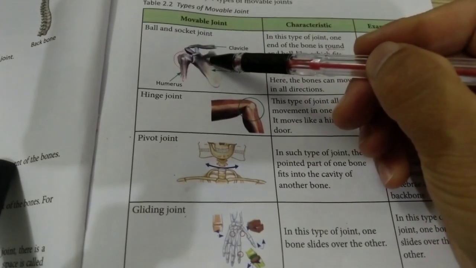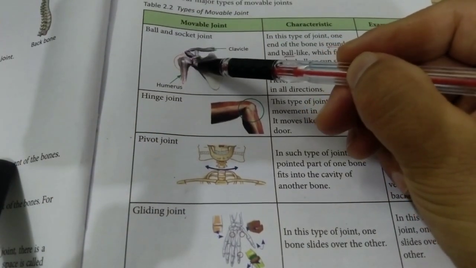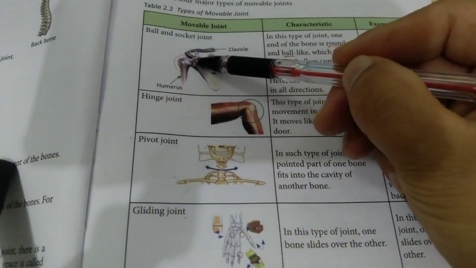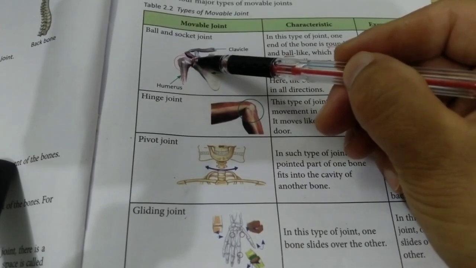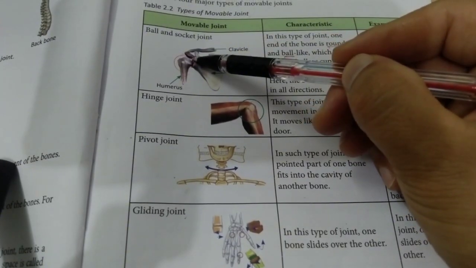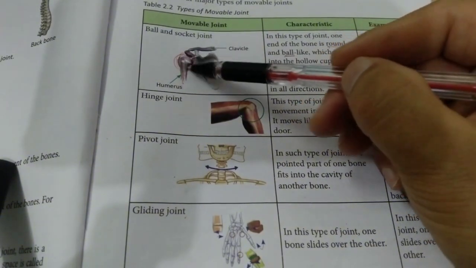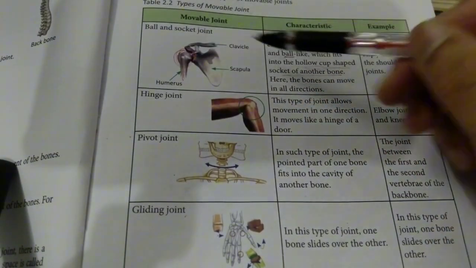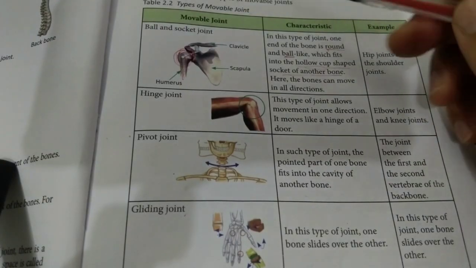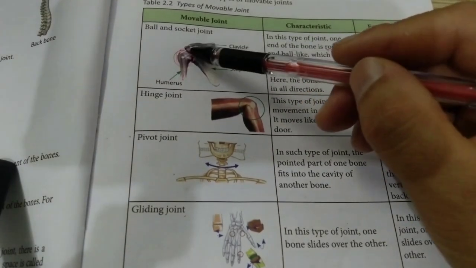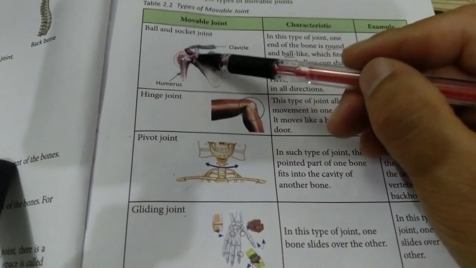The hollow cup shaped part is known as the socket. The round, ball like structure fits into it, that is why this is known as ball and socket joint.